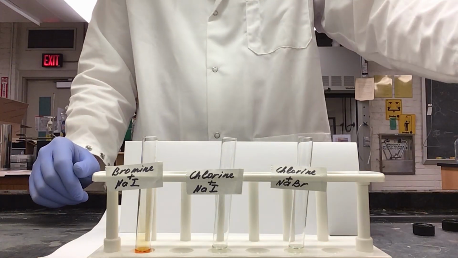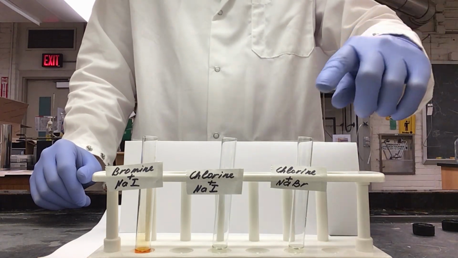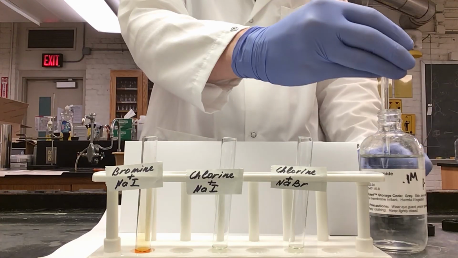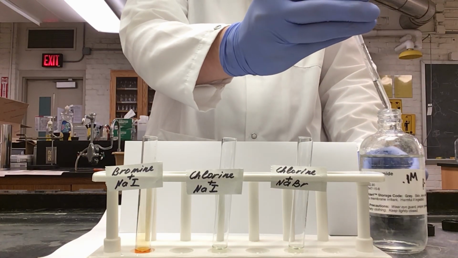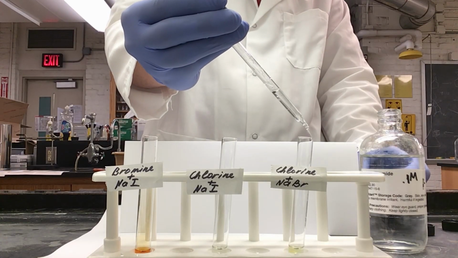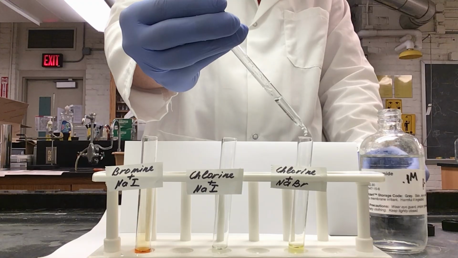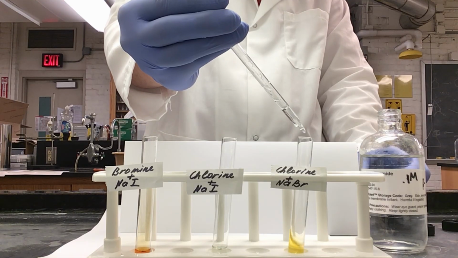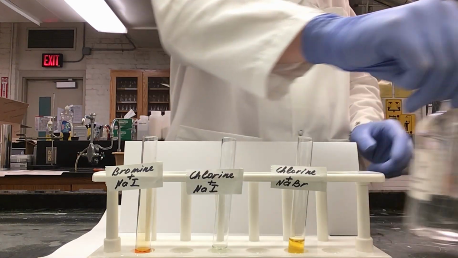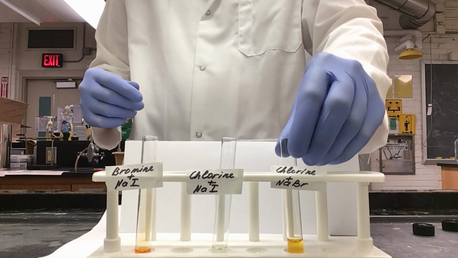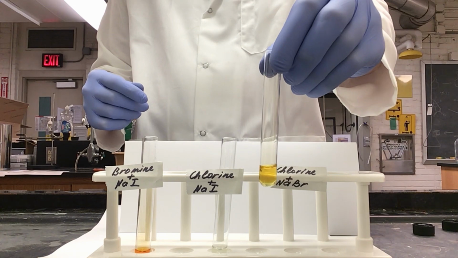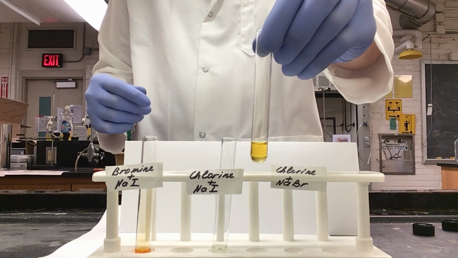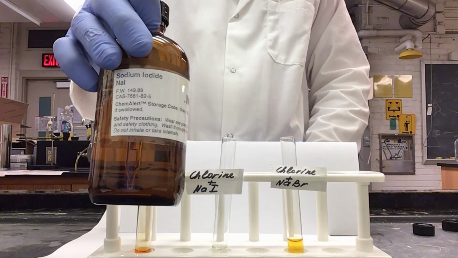Next, I will be adding my halide solution, so I will need sodium bromide for this one. All of my halide solutions are clear, and we need to add 0.75 milliliters, which is 15 drops. As you can already see, our yellow solution has turned into an orange or brown tint. Next, I will be adding my sodium iodide.